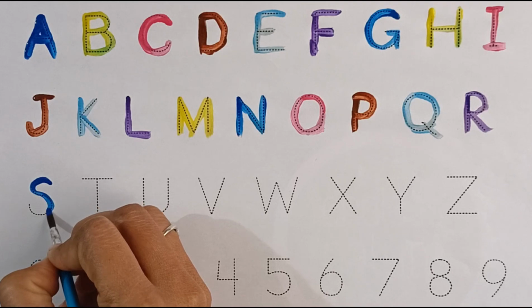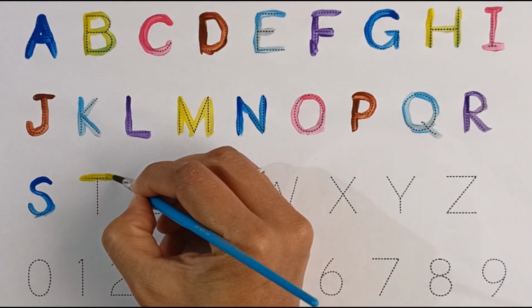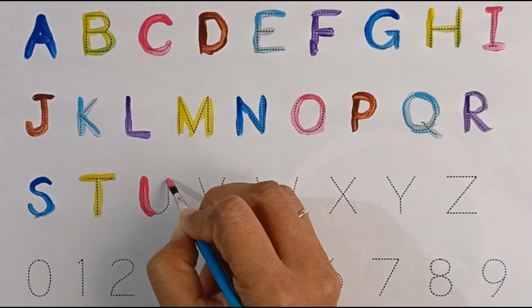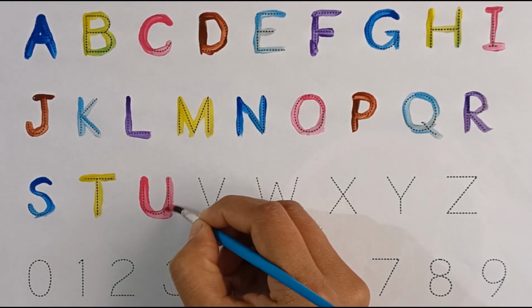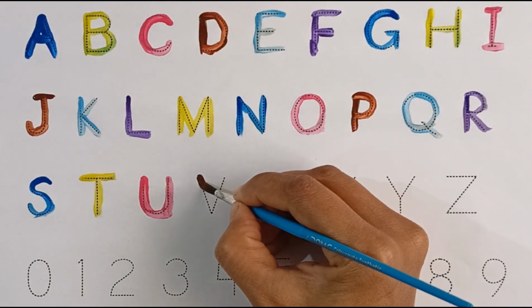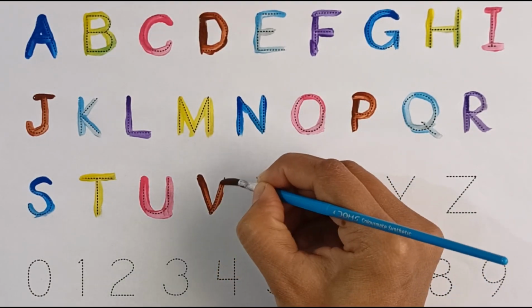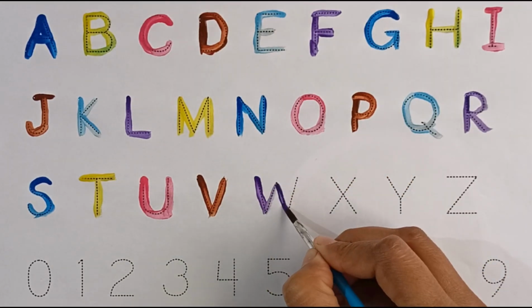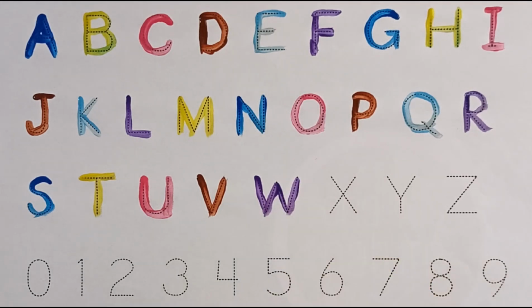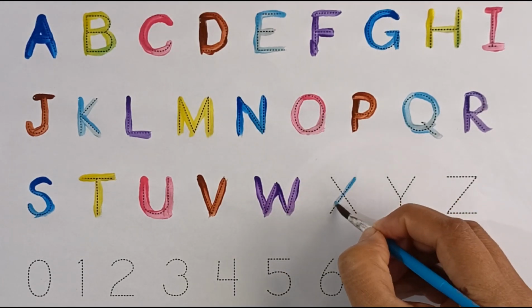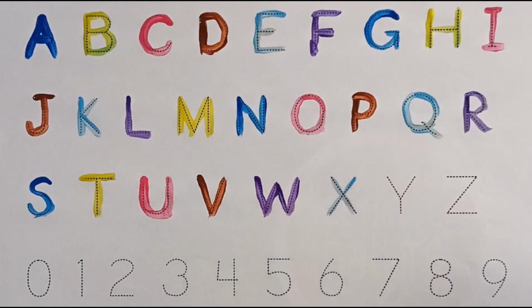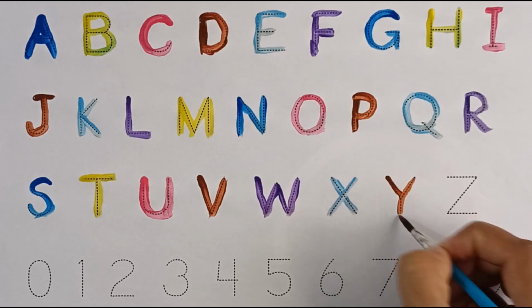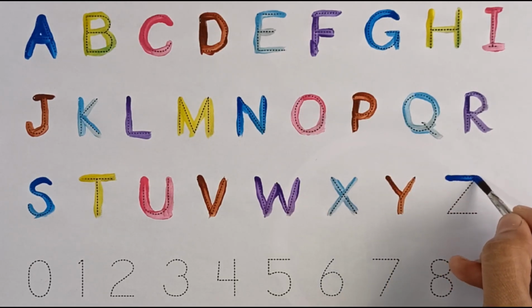S for sun. T for tomato. U for umbrella. V for violin. W for watermelon. X for Xmas tree. Y for yak. Z for zebra.